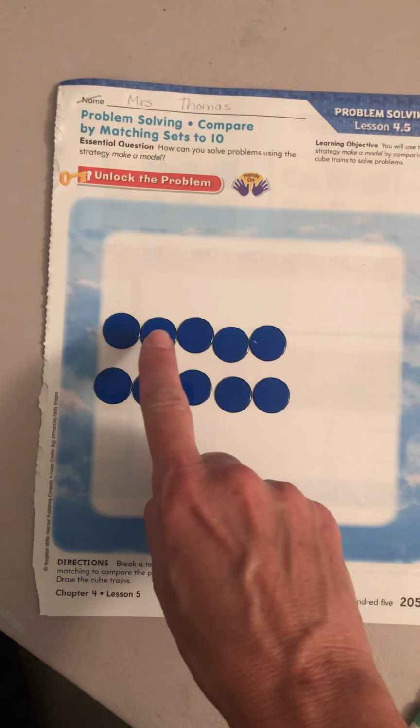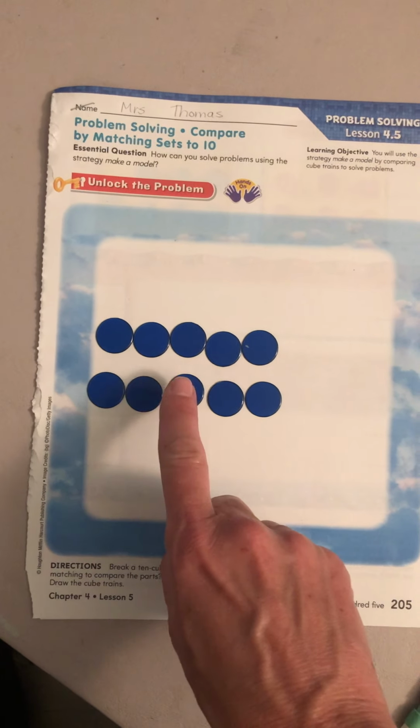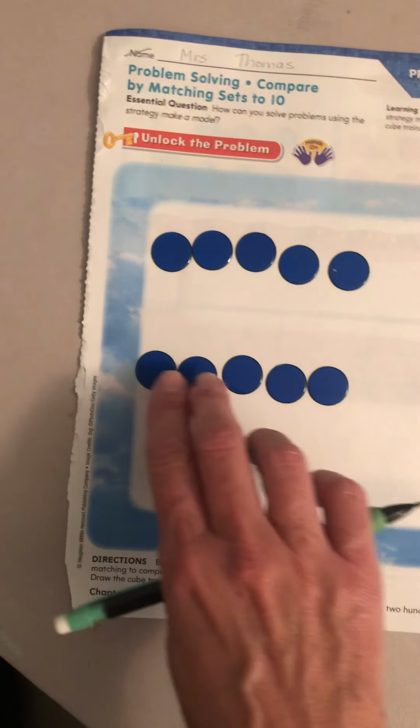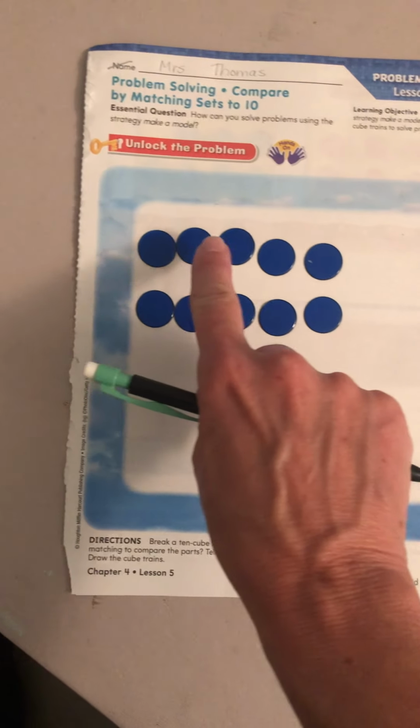What can we say about our 2 trains? This one has 1, 2, 3, 4, 5. This one has 1, 2, 3, 4, 5. How can we use matching to compare the parts? Remember when we were doing matching? So I'm going to move my cube trains. Remember, we got to use our imagination towards the top of my paper so I have room at the bottom to draw. So I'm going to draw this cube train.